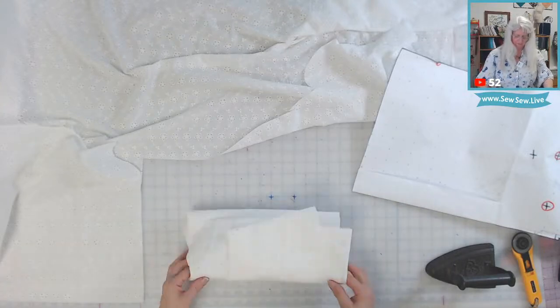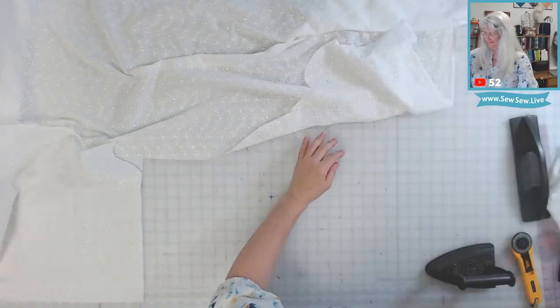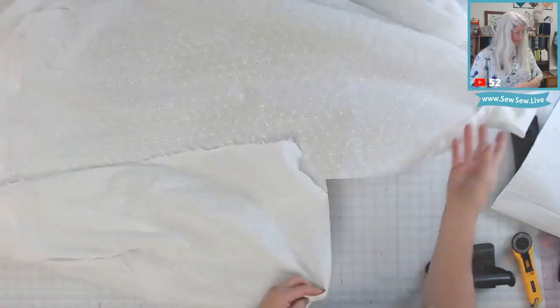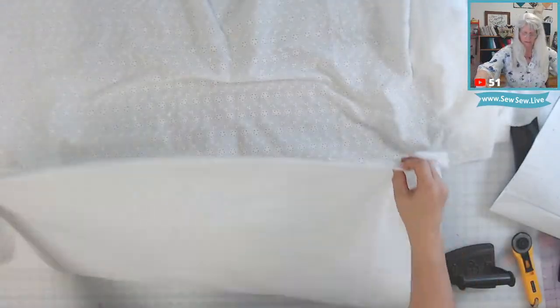I love eyelet. Same, Jan. I love eyelet. Let's do the back.